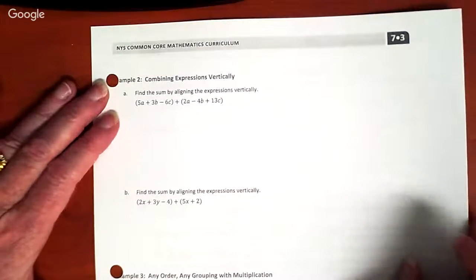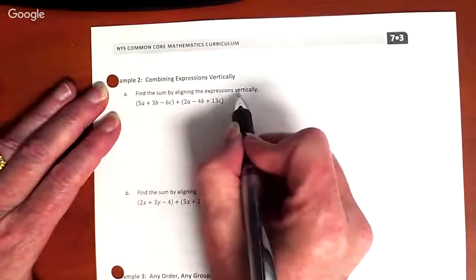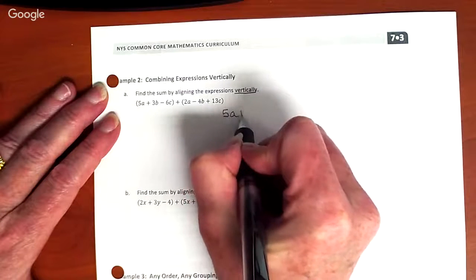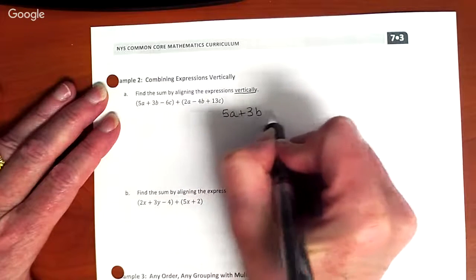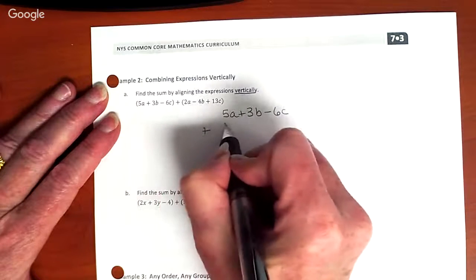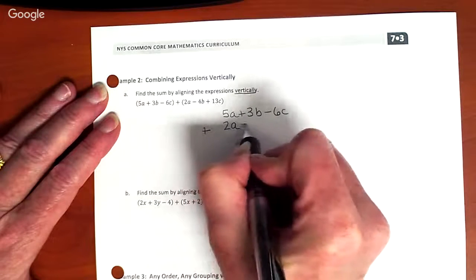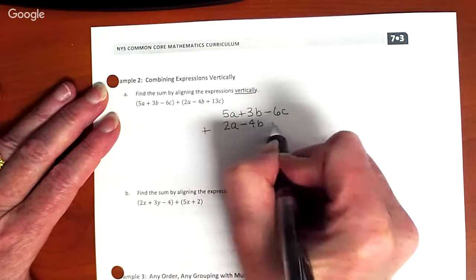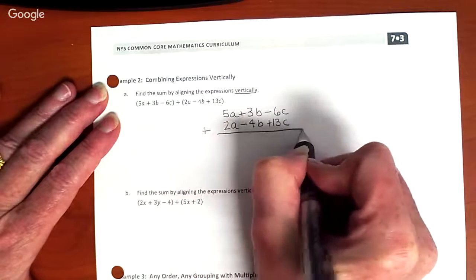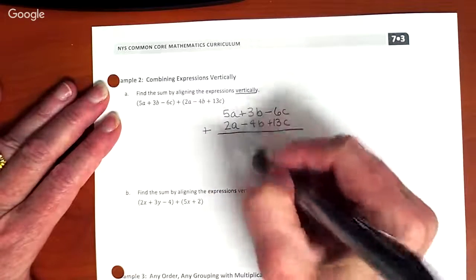We're going to add these two, and we're going to add them vertically this time. So we're going to put them up and down. So we've got 5a plus 3b minus 6c plus 2a minus 4b plus 13c. So here we can just add up and down.